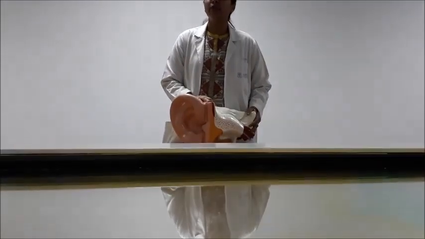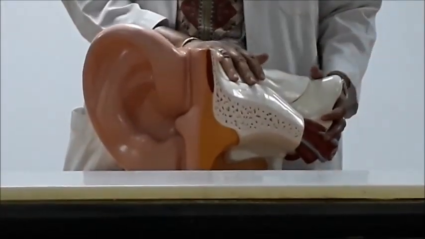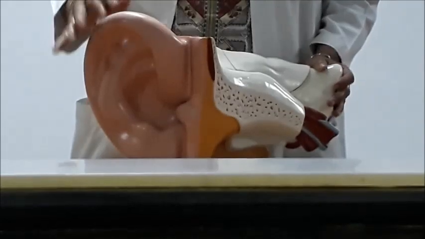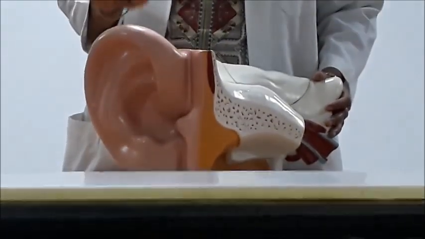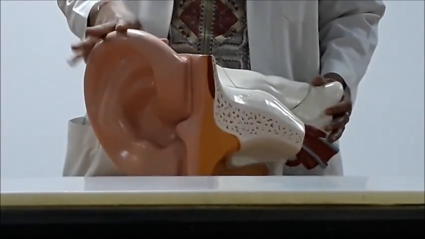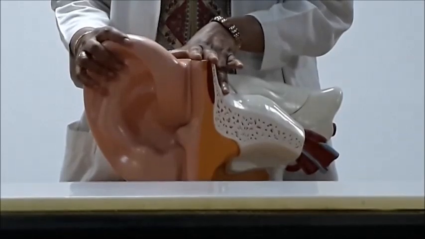Here, as you all know, it is made up of three parts: the external ear, the middle ear, and the internal ear. External ear is the outward projected part. It is made up of two parts. What are the two parts? The auricle or the pinna, and the external acoustic meatus.